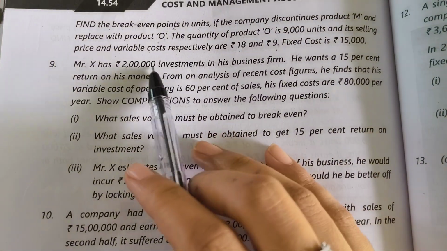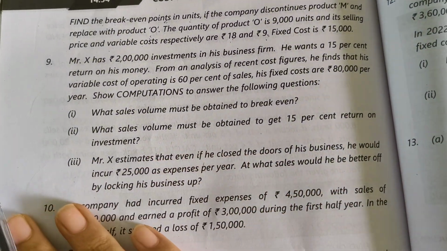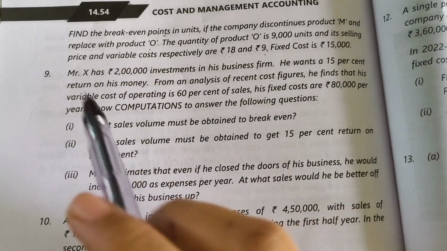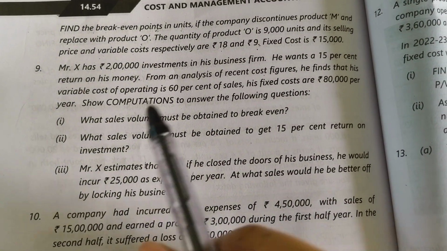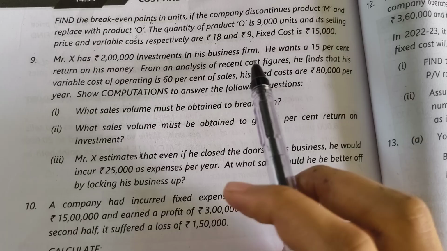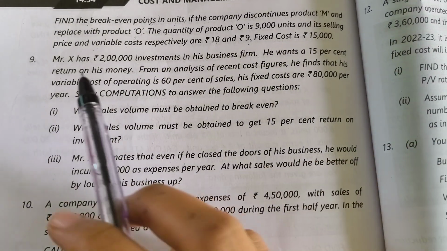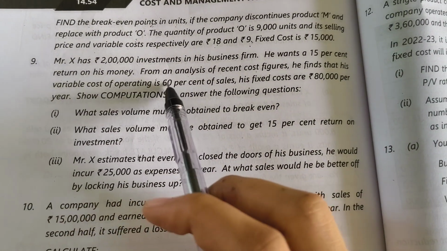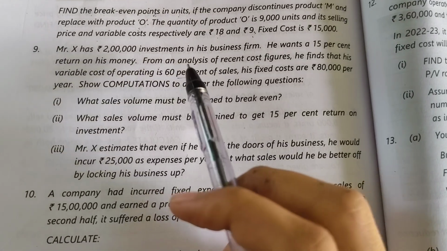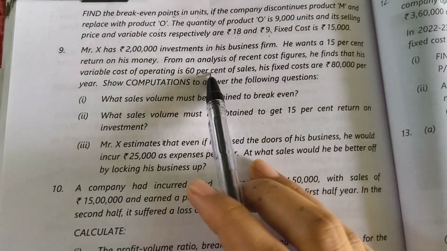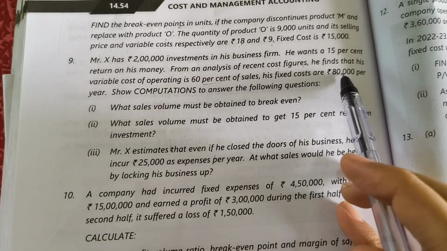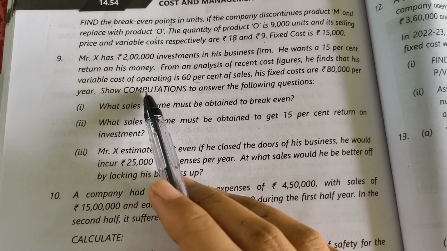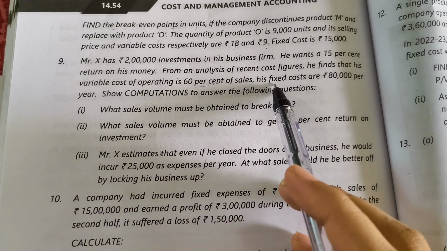So, Mr. X has 2 lakh investment in his business firm. He wants a 15% return on his money. From an analysis of the recent cost figures, he finds that his variable cost of operating is 60% of sales. So, variable cost is 60%. His fixed cost is 80,000 per year. Show computations to answer the following questions.